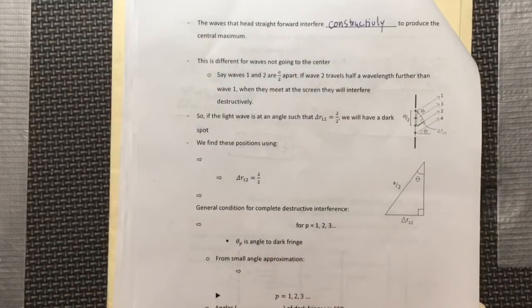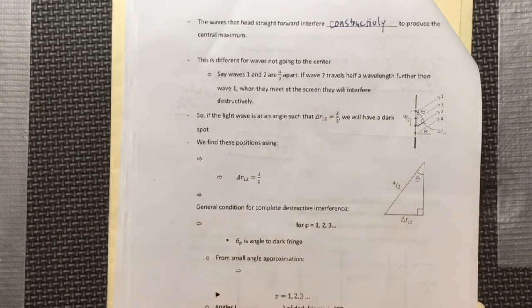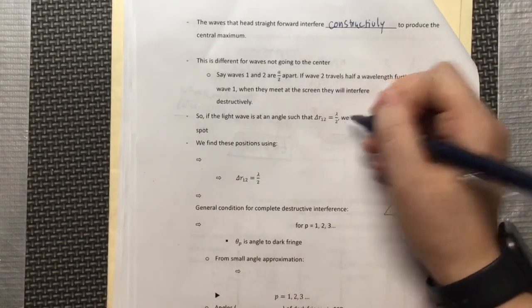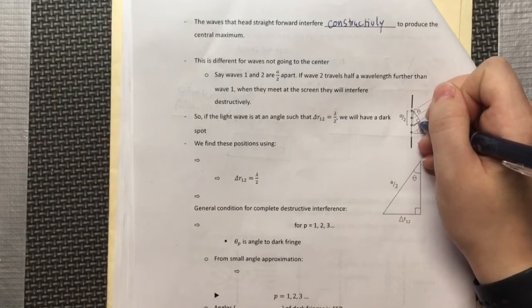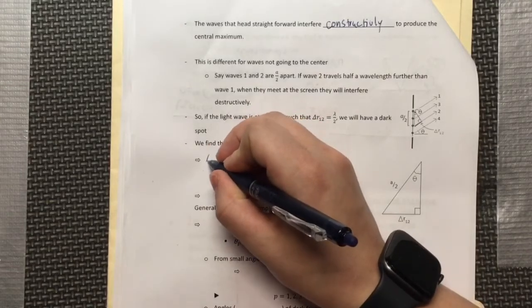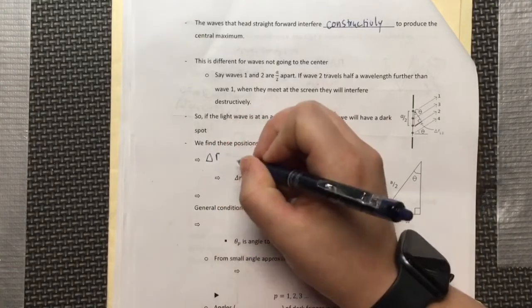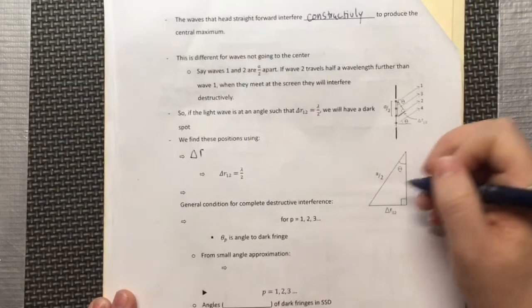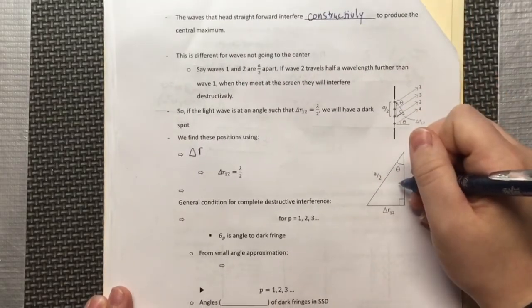We can use the same principles to find minima. So minima occur where this offset is equal to lambda over 2, so half a wavelength. We can find the positions, so we can draw out this triangle like this here.